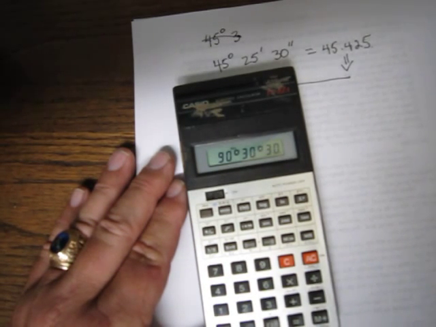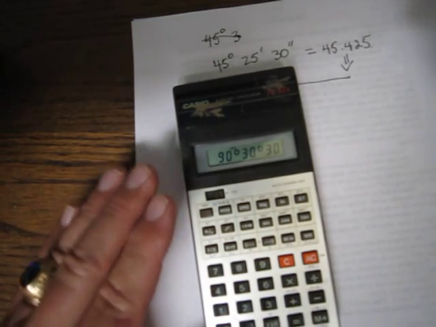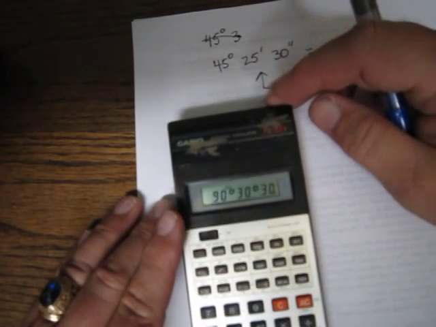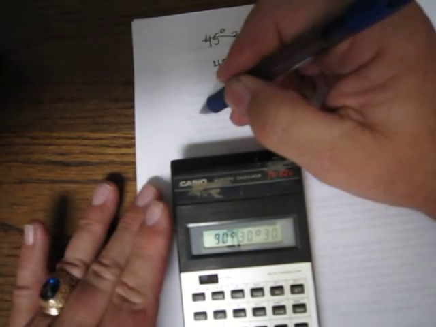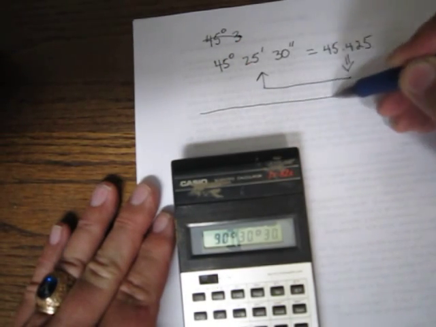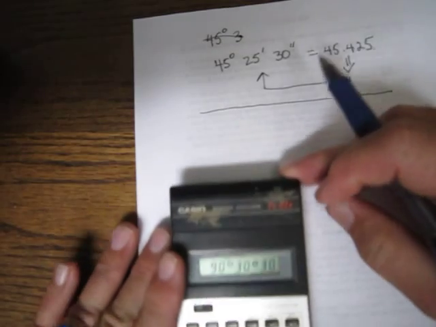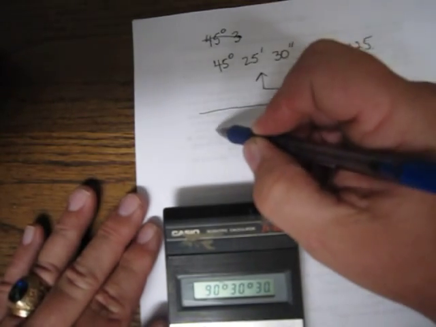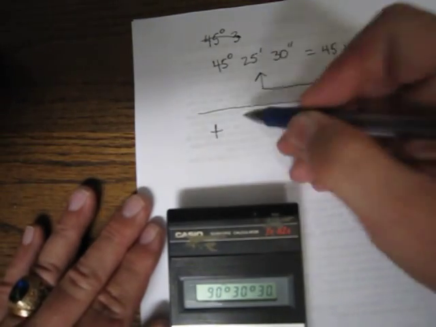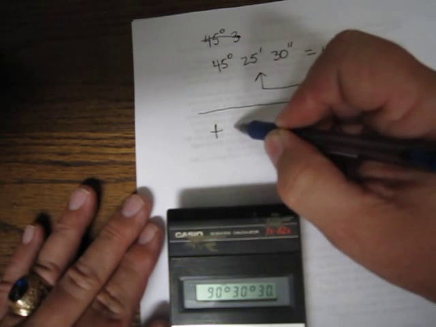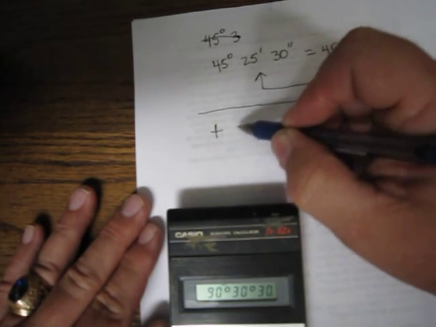Let's add 0 degrees, 0 minutes, and 30 seconds. I say that because, once again, you've got to have placeholders in these calculators, generally speaking. If I'm going to add, I can't just add to this number here.